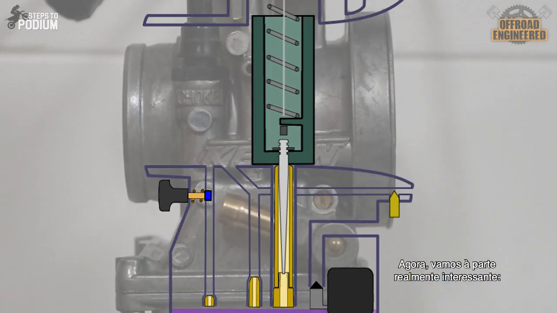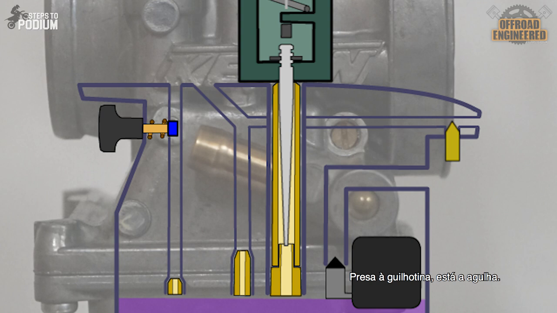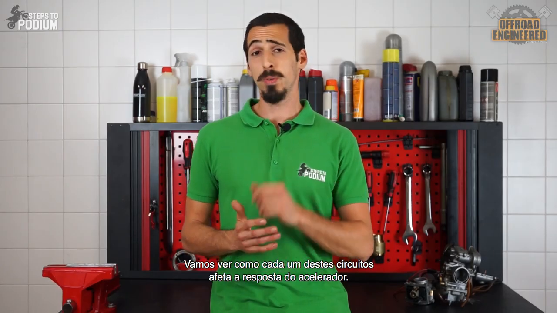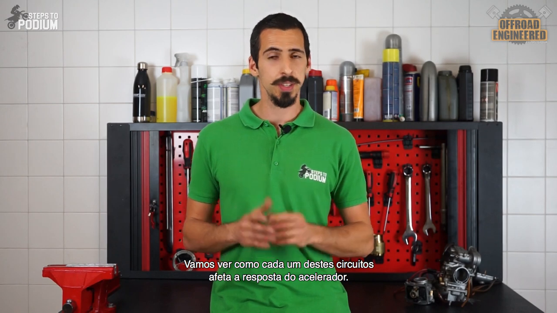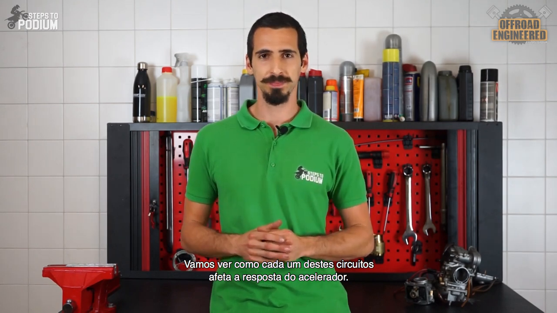Now for the really interesting part. On the slide, there's the jet needle. This needle has a tapered shape and fits into the needle jet, which is mounted directly under the slide and connects to the float bowl. When the slide is fully down, the jet needle blocks completely the fuel flow from the float bowl to the main air passage. Screwed onto the bottom of the needle jet, there's the main jet, which is accessible through the float bowl. Now let's understand how each of these circuits affect the throttle response.